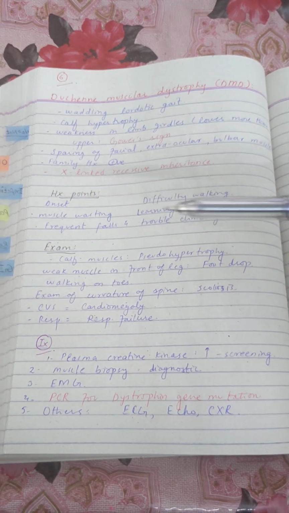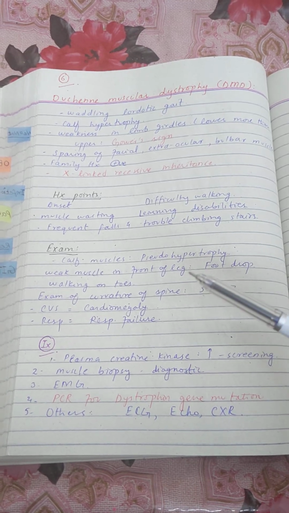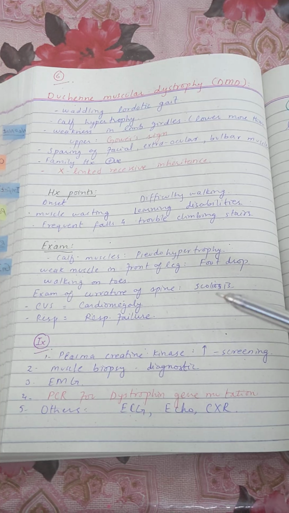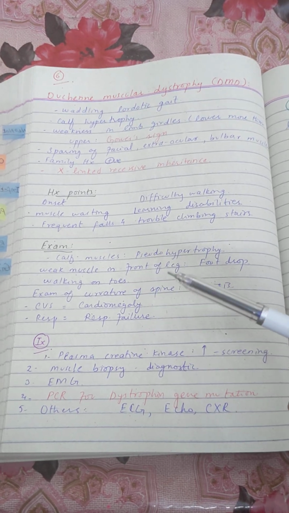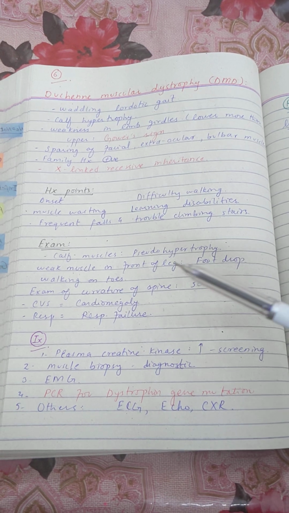So on examination, what you're going to be finding is that there will be calf muscle pseudo hypertrophy, and the muscles will be weak in front of the leg, and due to which there will be foot drop, and the child will be walking on toes. So pseudo hypertrophy of calf muscles, weak muscle on front of leg leading to foot drop, and child will be walking on toes.